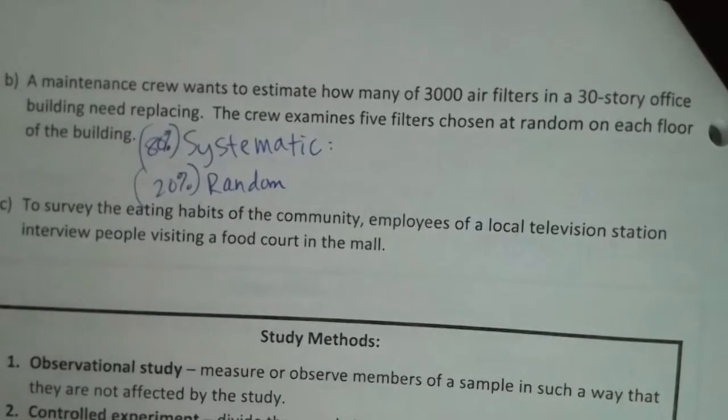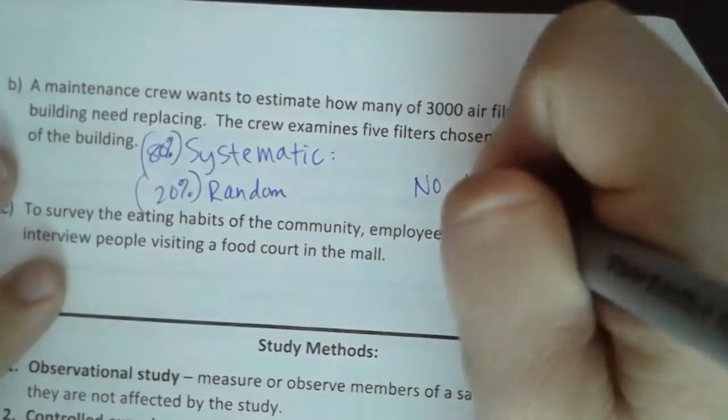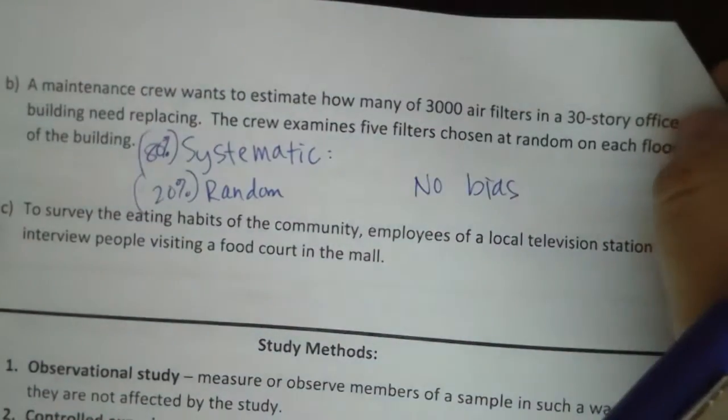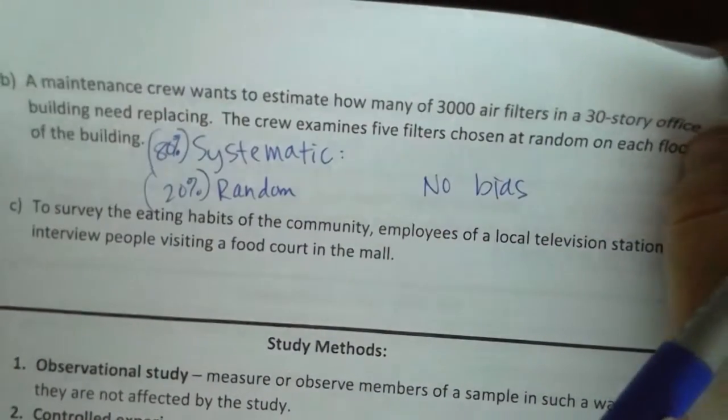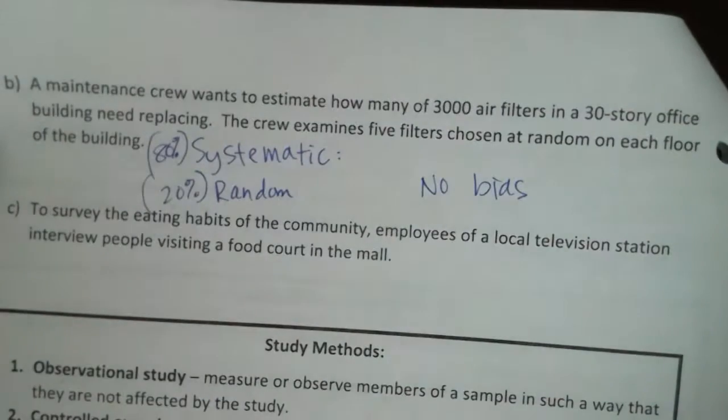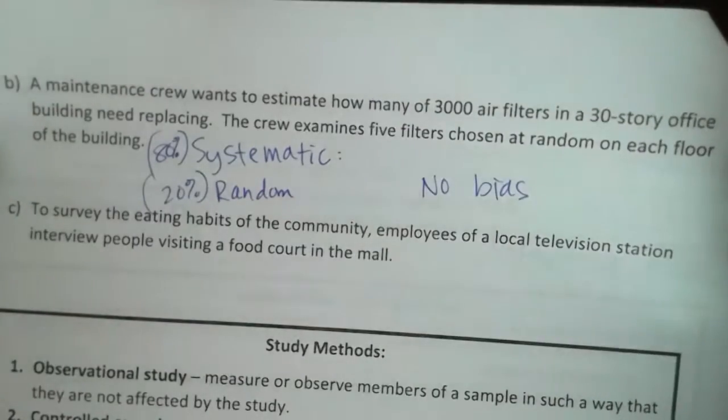Okay, moving on. Is there a bias here? No. No bias. Well, how does it stand to be a bias? If they're just choosing by filters, filters don't have a bias.